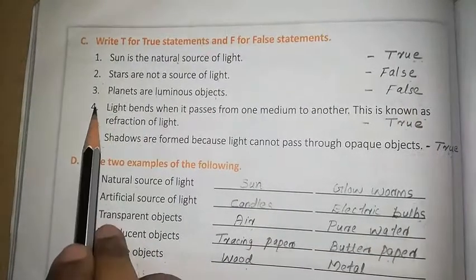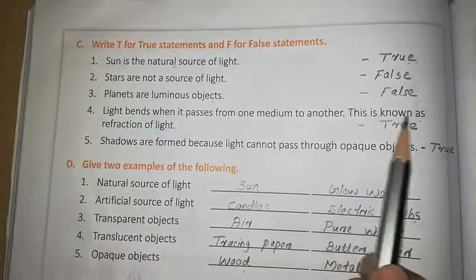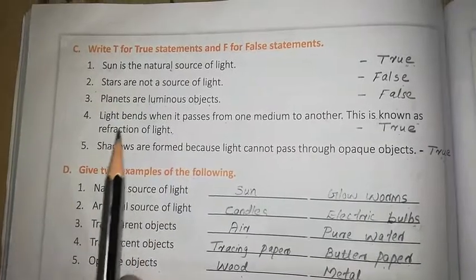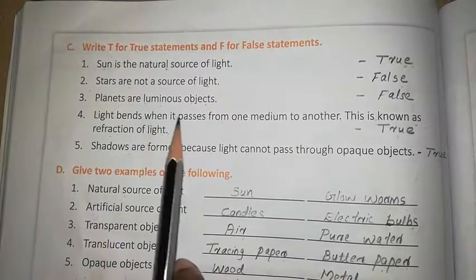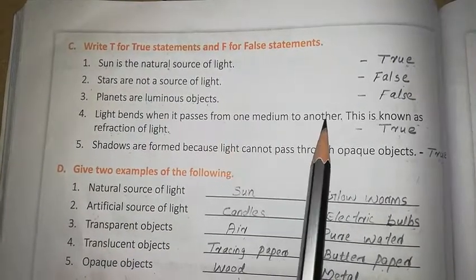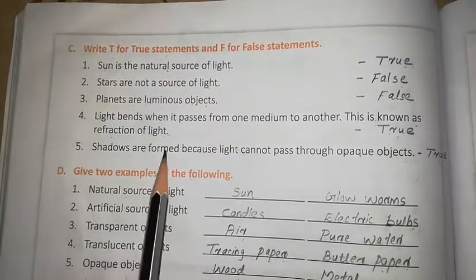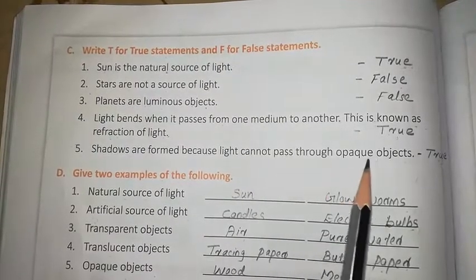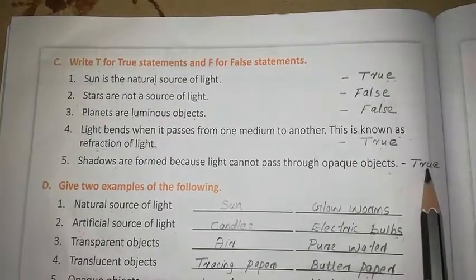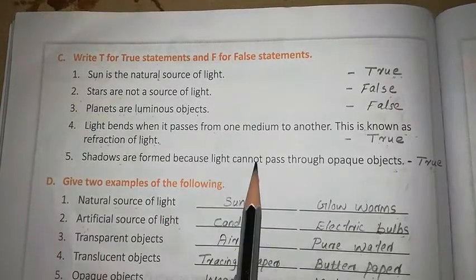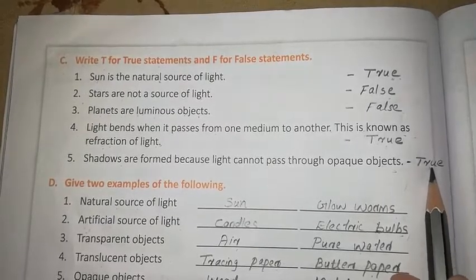Write here false. Fourth one, light bends when it passes from one medium to another. This is known as refraction of light. Is this statement true? Yes, it's a true statement. True. Fifth one, shadows are formed because light cannot pass through opaque objects. Is it true? Yes, it's a true statement. Shadows are formed because light cannot pass through opaque objects. Write here true.